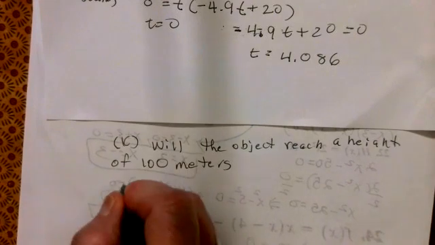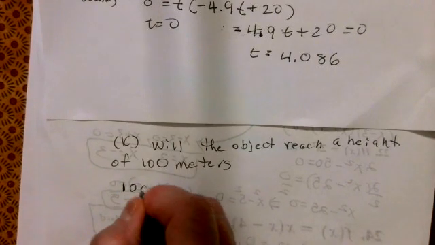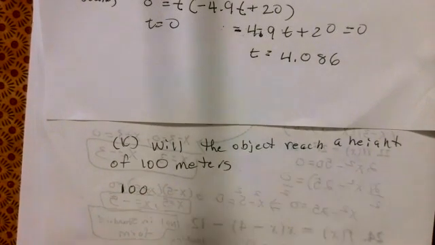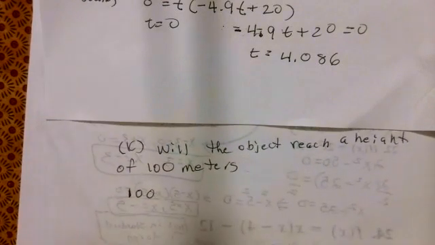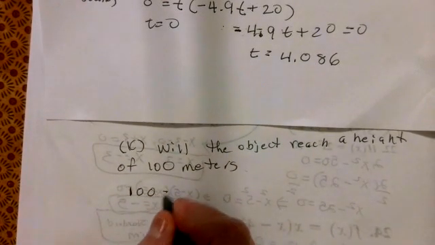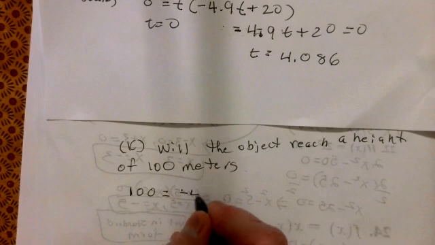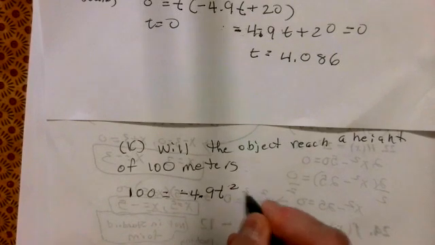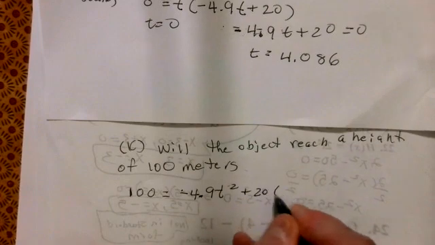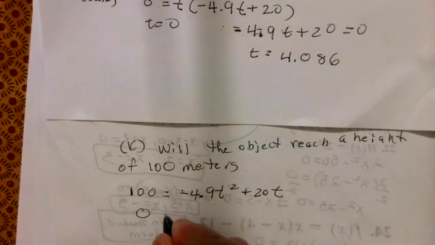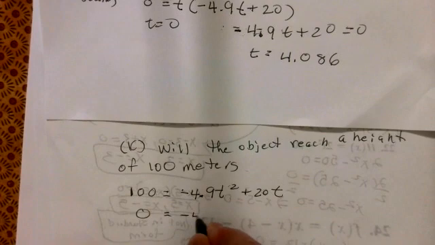So what we would do, the number of meters above the ground is given as 100. So we would go 100 equals minus 4.9 t squared plus 20t, and you set it equal to 0 like we've been doing.